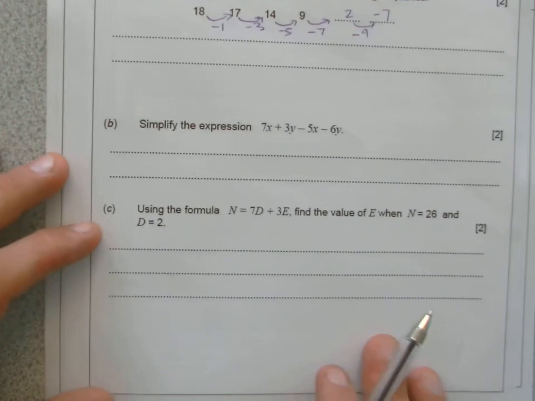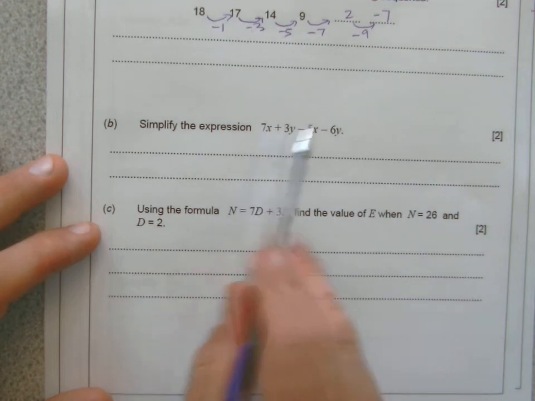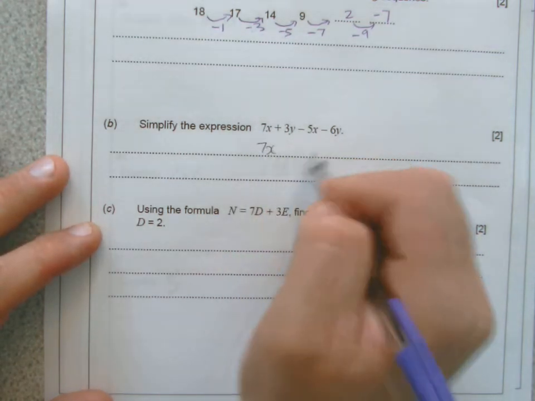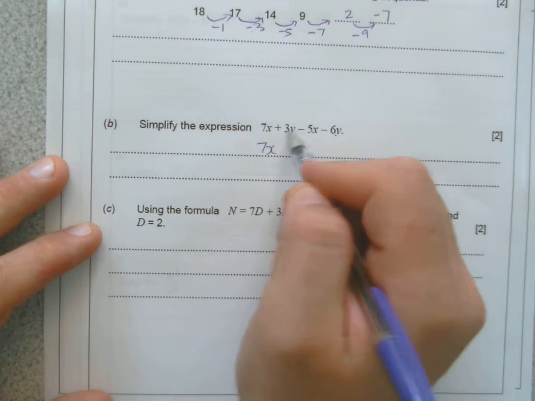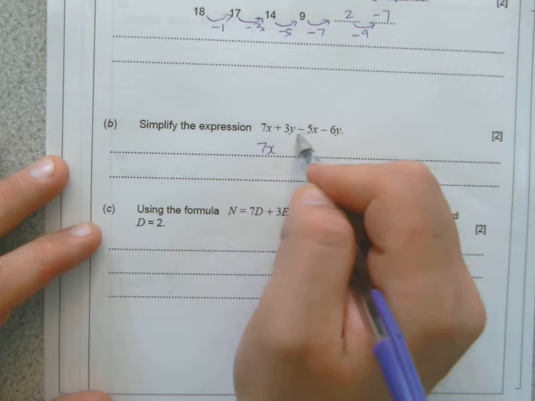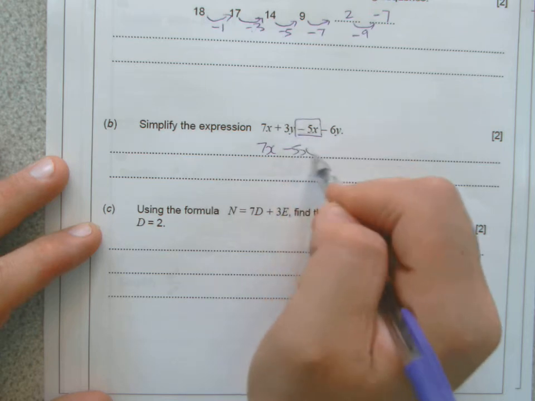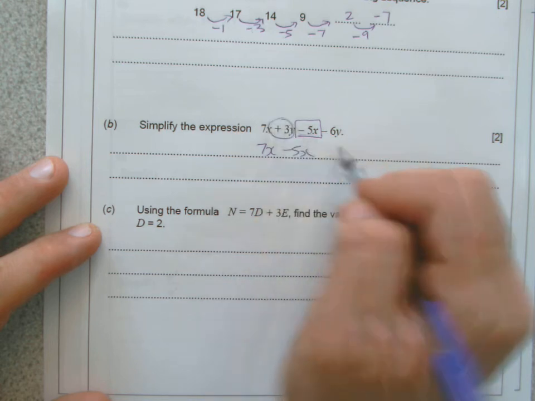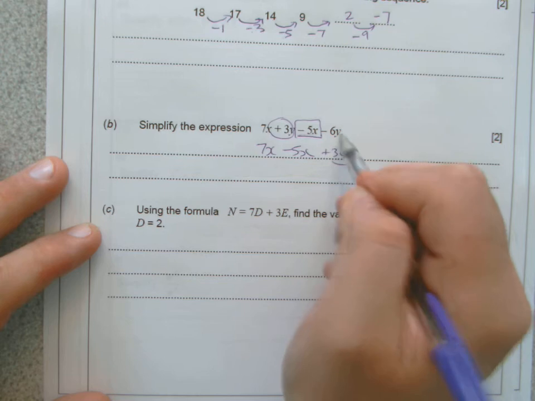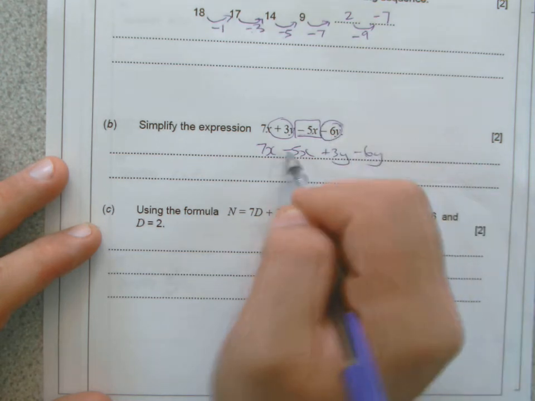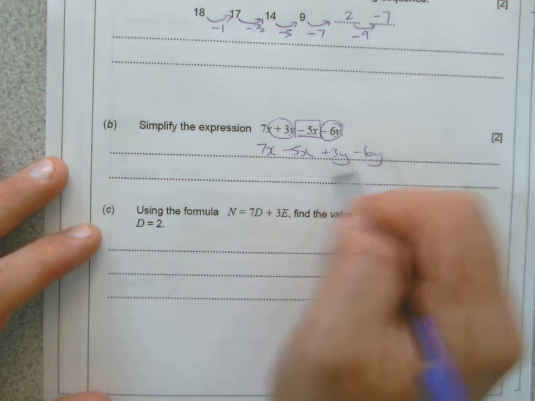Part B, simplify this expression. Now when it comes to simplifying, you're collecting the terms. So let's put the x's together first. So you have 7x, and then of course, ignore this y here. And you've got the next x term, which is -5x, so take the minus with it. And then the y terms, the first y term is plus 3y, and then the next y term is -6y. So notice I put the x's together, I put the y's together.